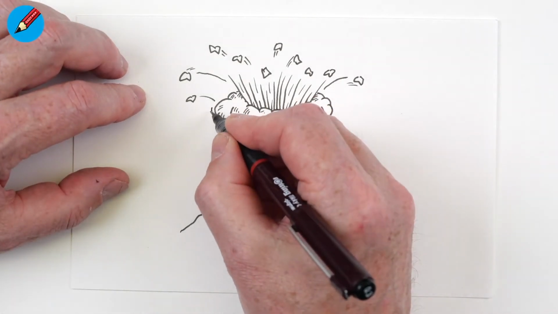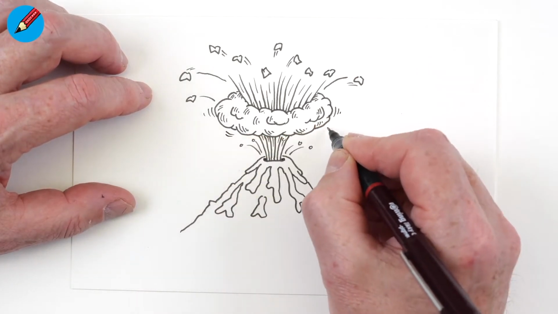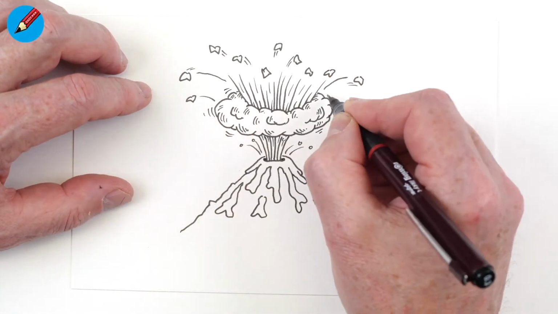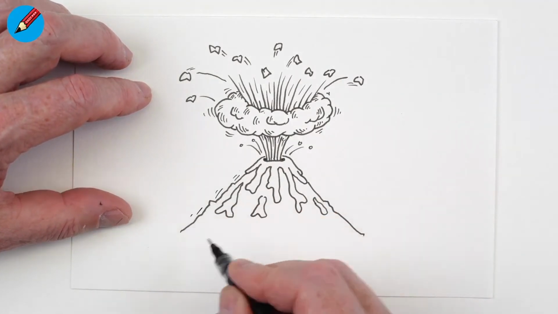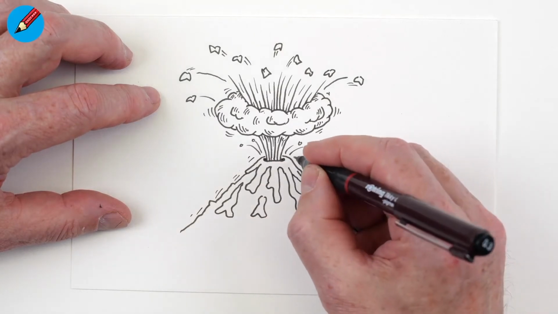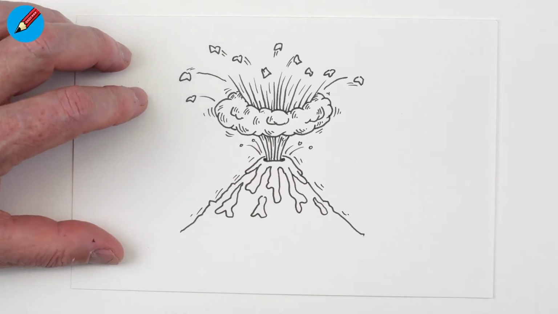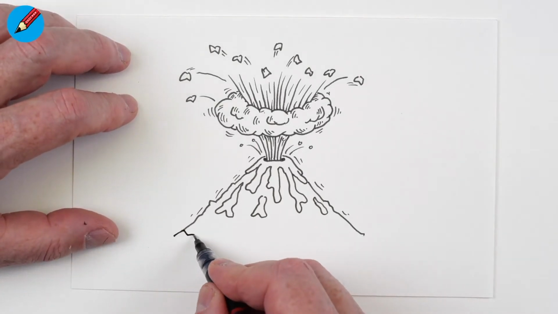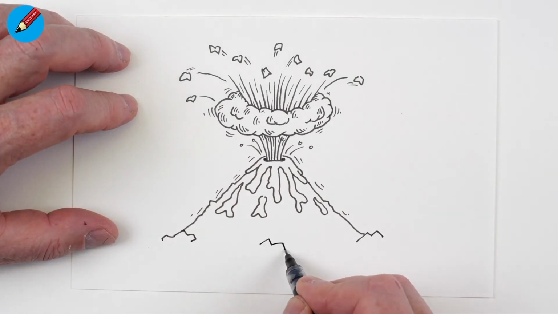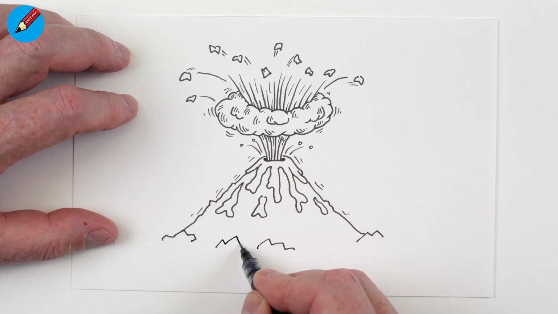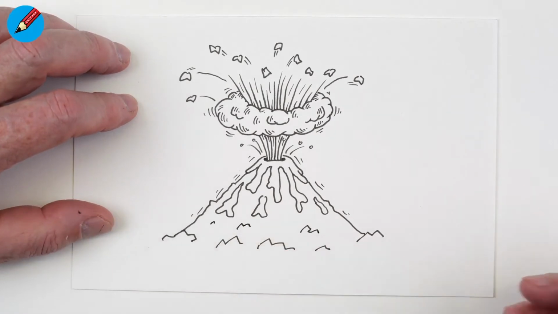I think we've got a lot of tremor and movement going on, haven't we? So we can maybe put some little movement lines in there, and I think we've probably got some movement coming on the side of the volcano as well, so we can make that kind of shiver a bit. Now down at the bottom here, I'm going to put some big rocks like that. So they're just zigzaggy things like that, and maybe some little rocks on the side of the volcano.